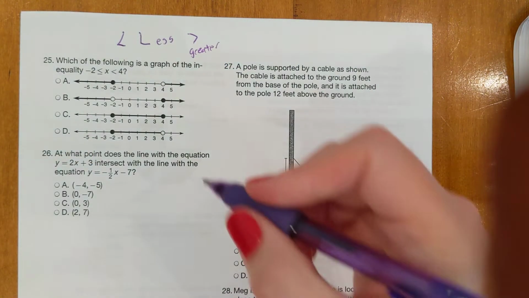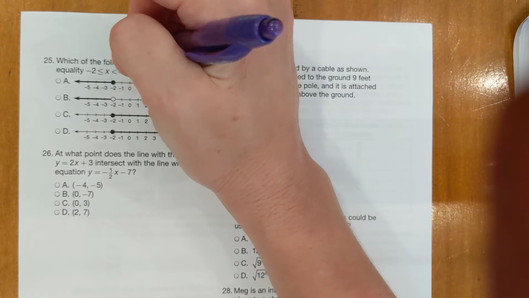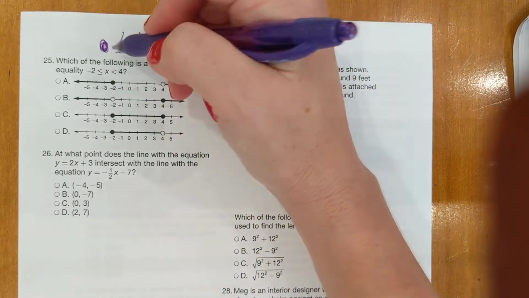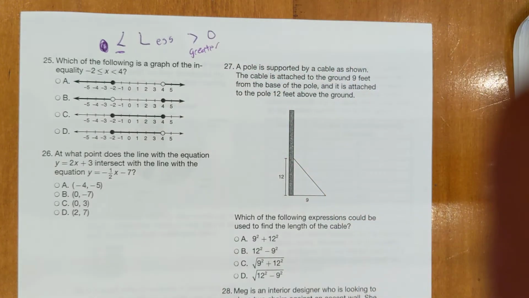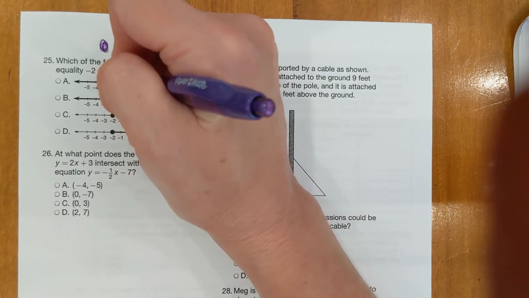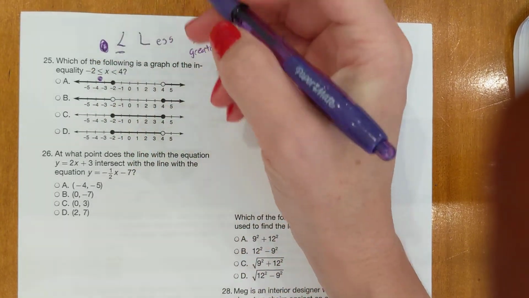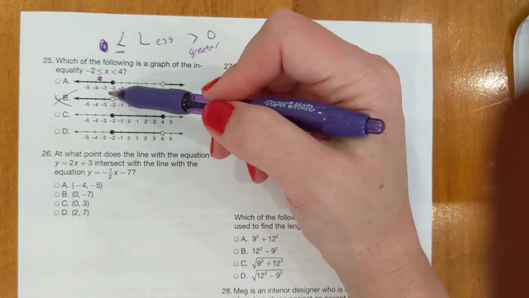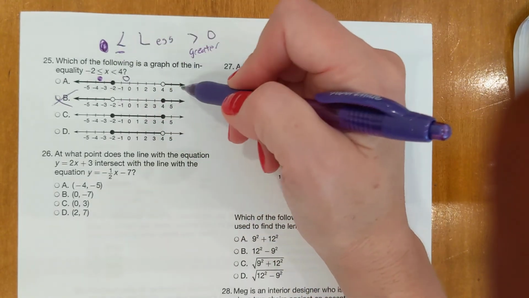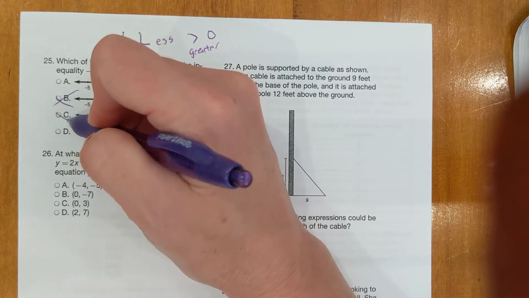And if they put an equal sign on it, greater than or equal to, that's when you color in the dot. If it doesn't have an equal to sign, it's an open circle because it's not included. They color it in when it's included as part of the answer. All right, so this one's colored in and this one's not. This one has an equal sign on it, so it's colored in at -2, so it can't be B. It's not colored in. And 4 does not have an equal, so it's open. So 4 has to be open, so it's not C.